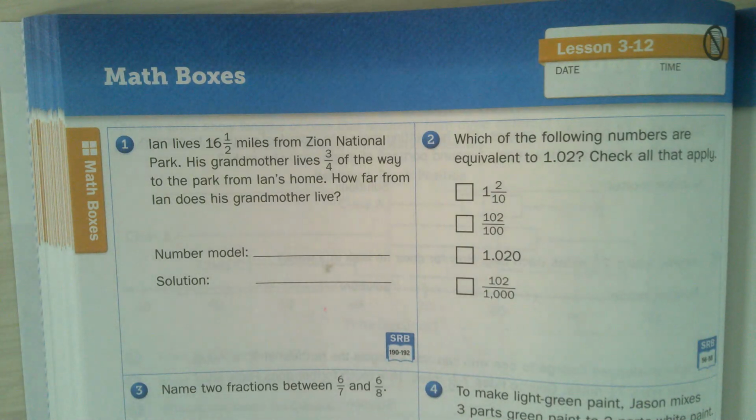All right, this is Mrs. Robertson, and today we are on page 154. We've skipped several pages, and we're going to learn about quartiles and box plots. But to warm up, we're going to do some math boxes.